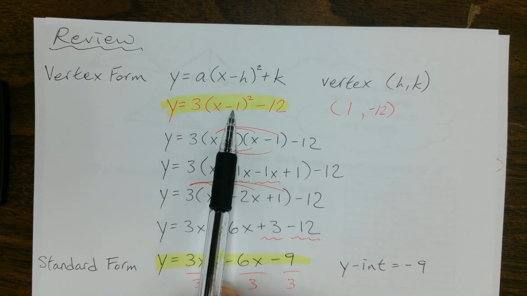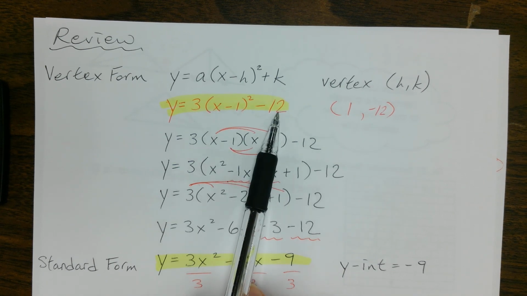Is this to the left or to the right? To the right. So shift right 1, or translate it right 1. And this? Move down 12. So shift down 12.